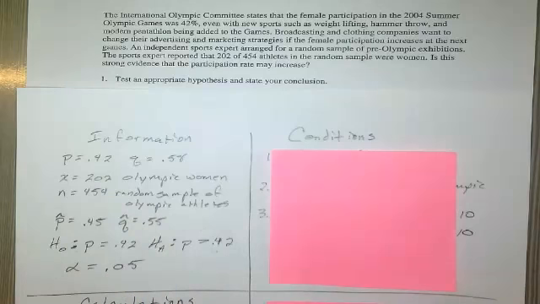Some people would say, oh, that's not 45. Some people would say, oh, that's not 44. I don't care. Use whatever you want to. I'm just writing that for right now. And that q-hat is 0.55. They accept that rounded either way.